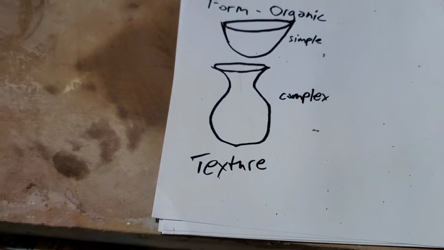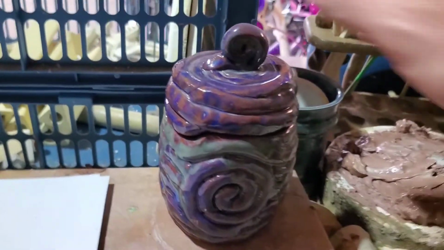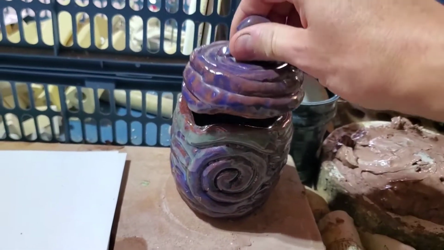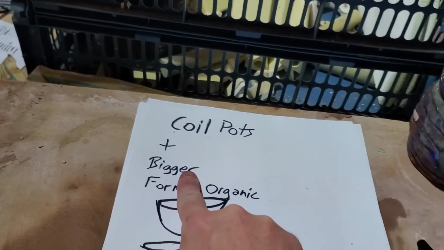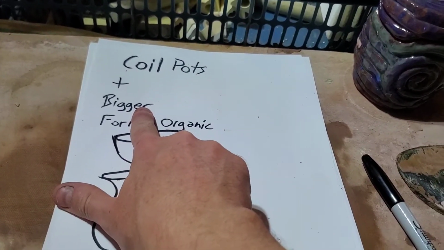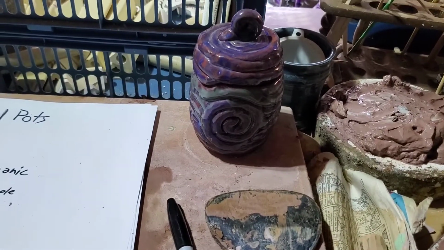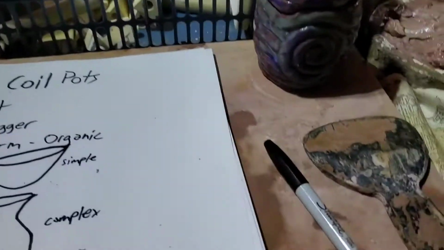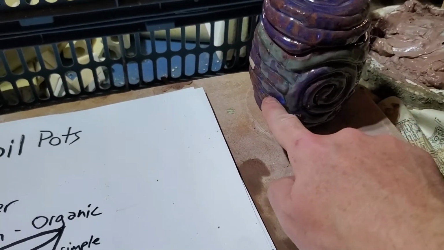Now I have an example. The only example of a coil pot I could find in my house is this, and it does not. First of all, it's not very large. It's bigger than a pinch pot, but not by much. It doesn't really have an organic form. The overall form is roughly a cylinder. The only thing it has going for it is the cool texture. So you can see the coils.